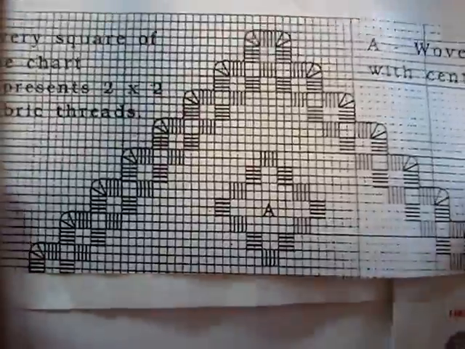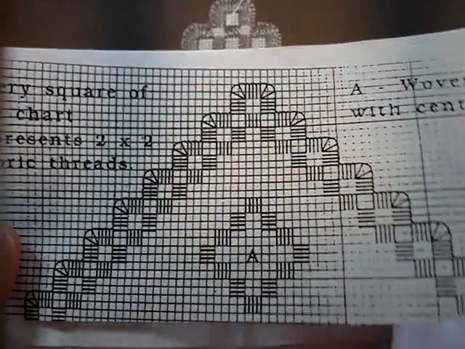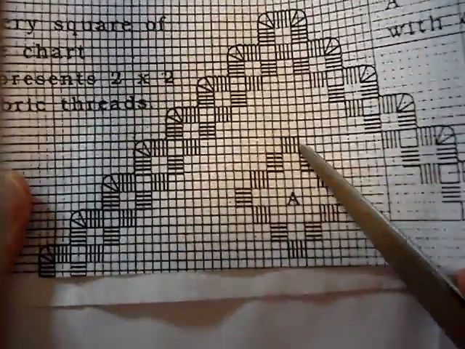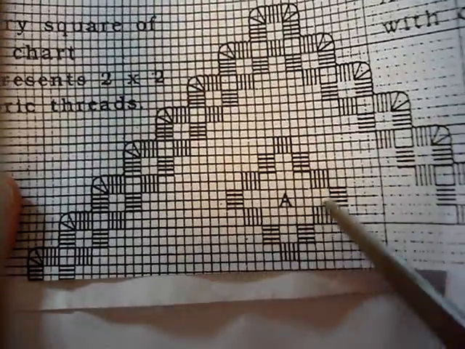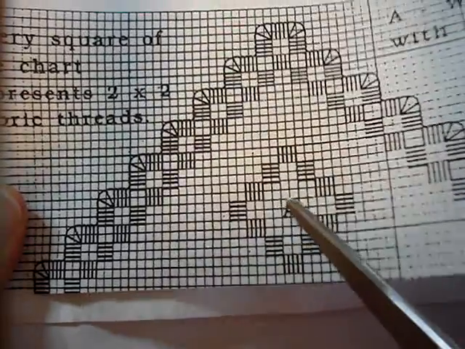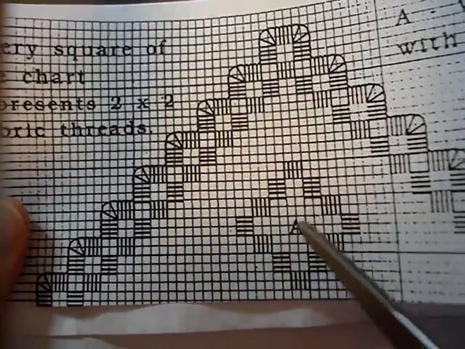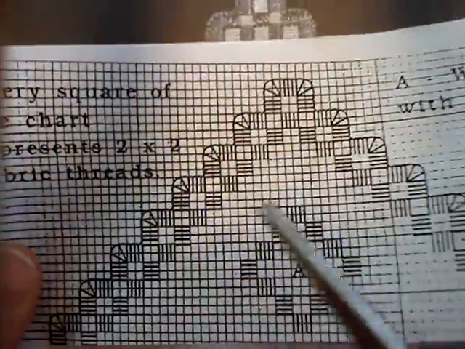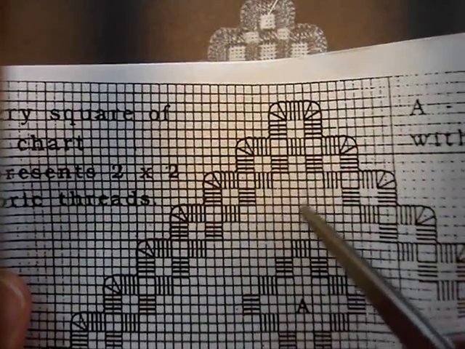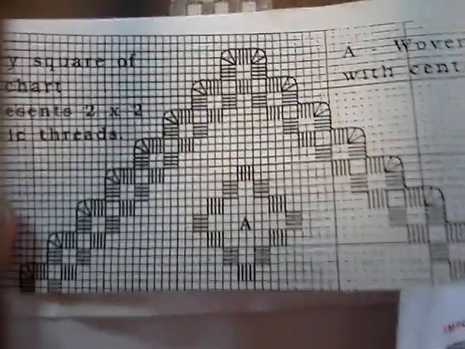And here is the actual pattern, again the small portion of it, just to show you. But she indicates that this section here, your cloister blocks, is where you cut and do your needle weaving, your dove's eye. But here it's much easier to count how many threads you need to go up. So it gives you an idea there.